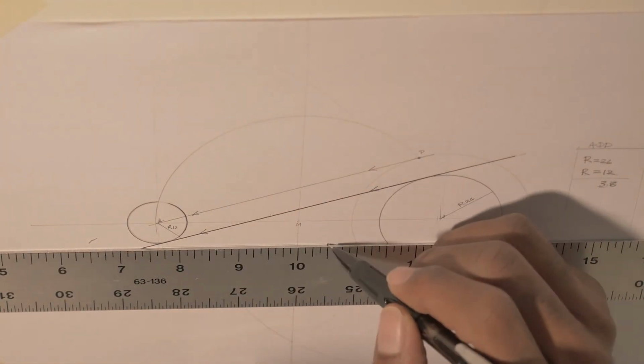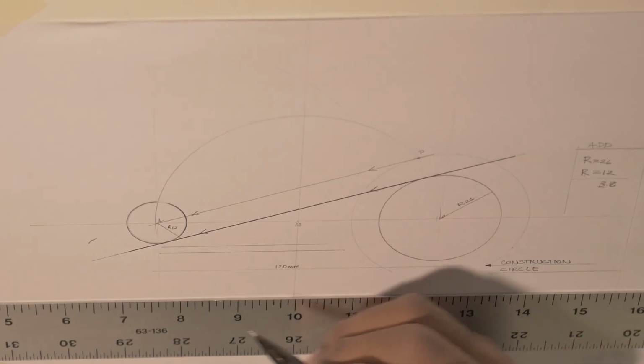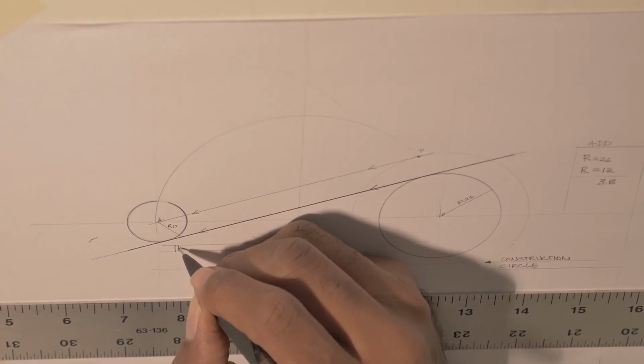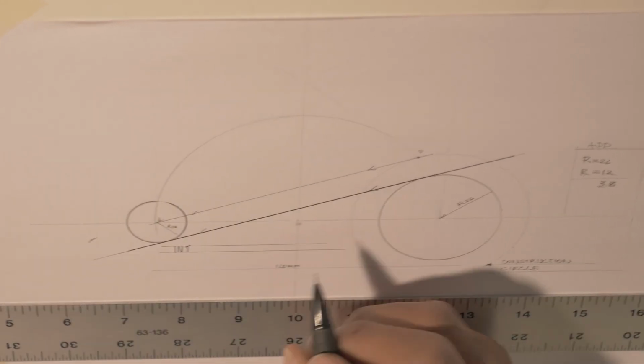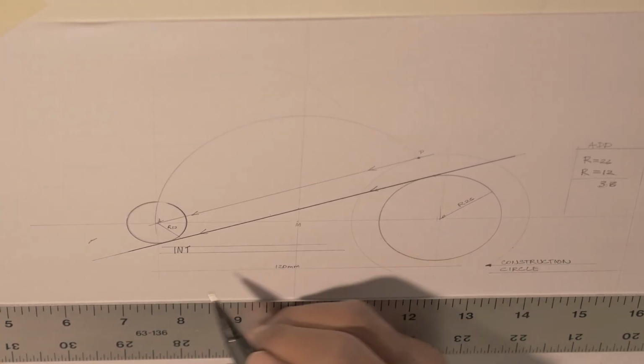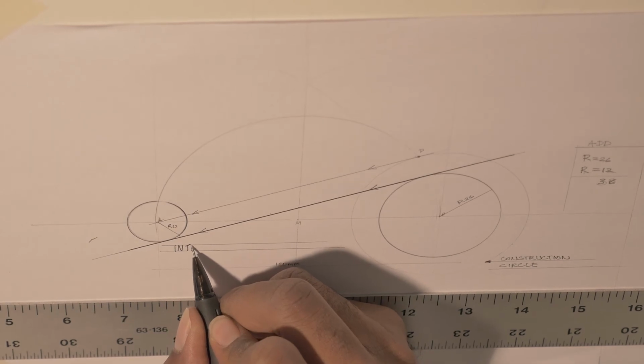So let me just label what this is that I've done. This is an internal tangent, and it should be obvious. The two lines go inside, so that's why we call it internal tangent, right?